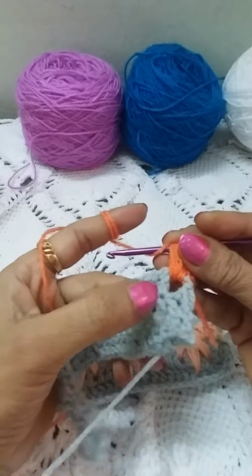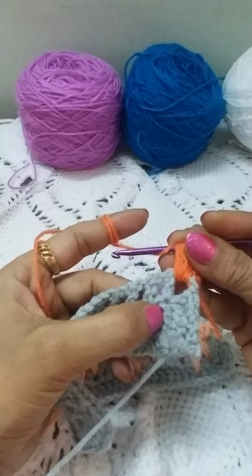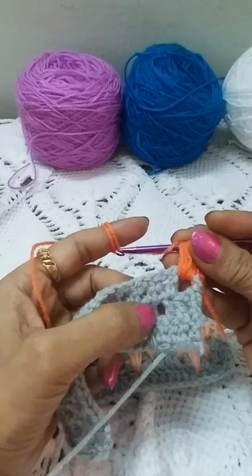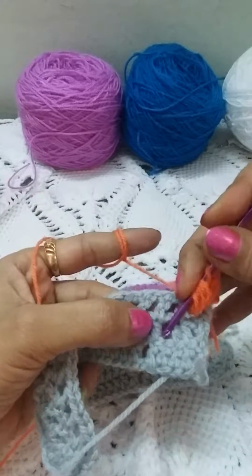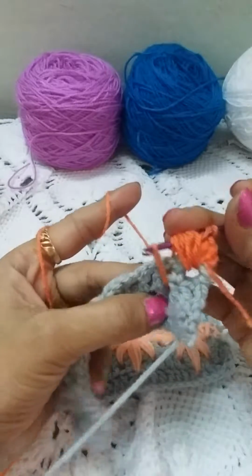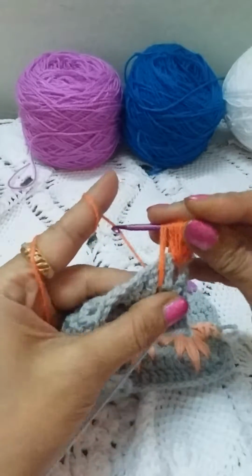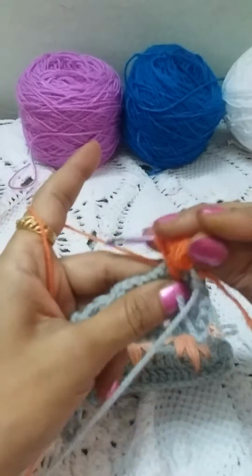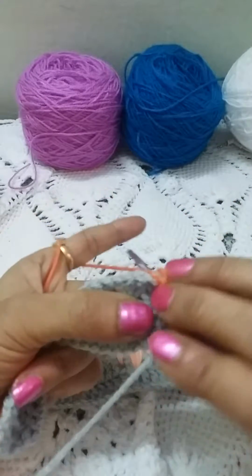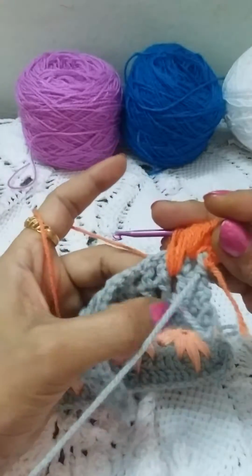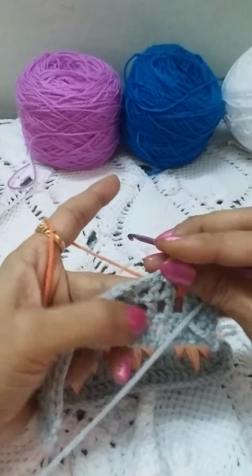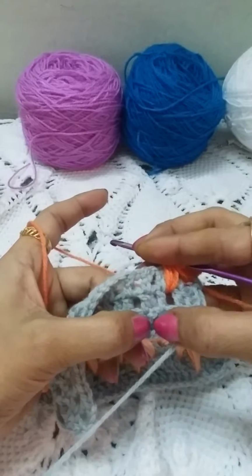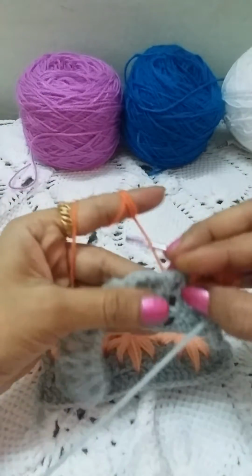Now we will insert the hook in the second row. The next spike puff is in this second row's first window. So insert here and again pull it up to the height. Yarn over, pull it up to the height. Yarn over, pull it like this. So 3 times it is done. Now this is the first window of the first row, so we are working in it to complete that V shape.